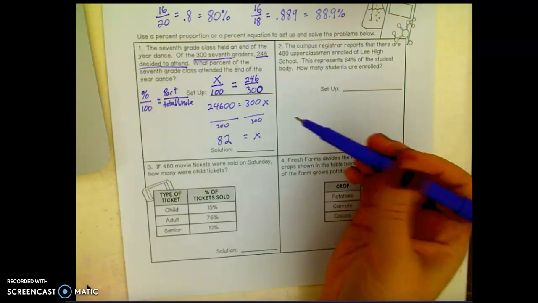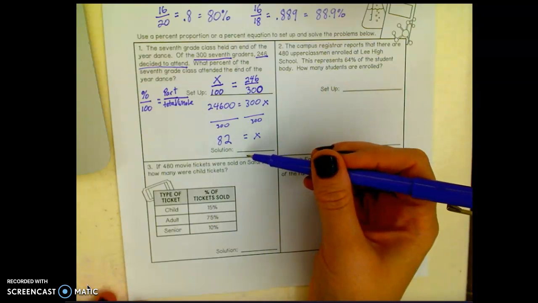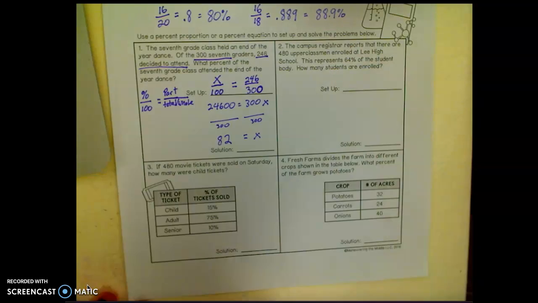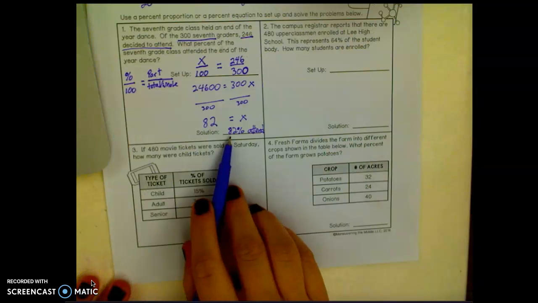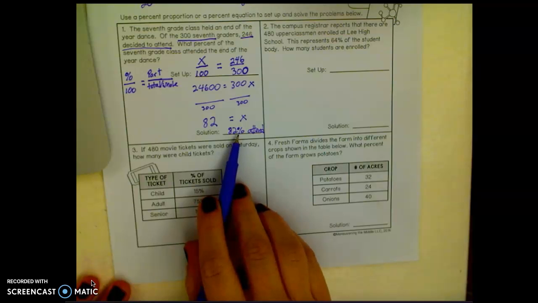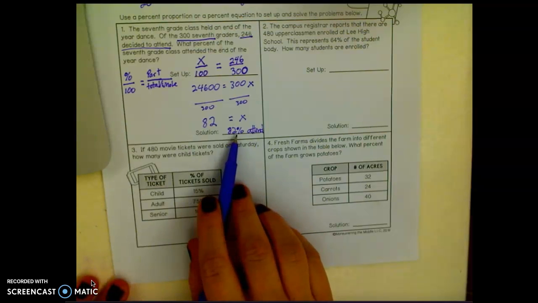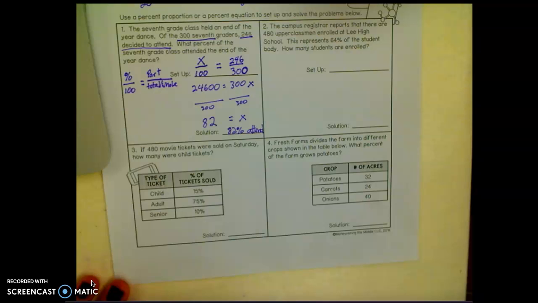Well, great. Let's answer the question. Pause and tell me, 82 what? Okay, so 82 was the percentage of the students who attended the dance. So I tried to fit that on the line there. 82% attended the dance. Awesome!